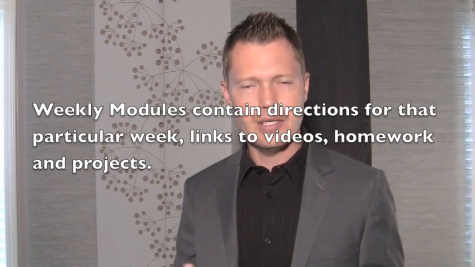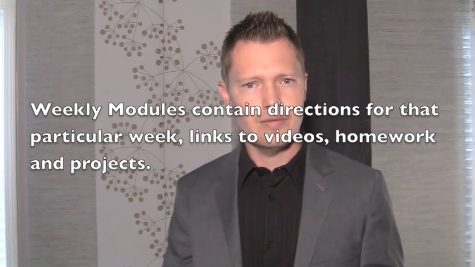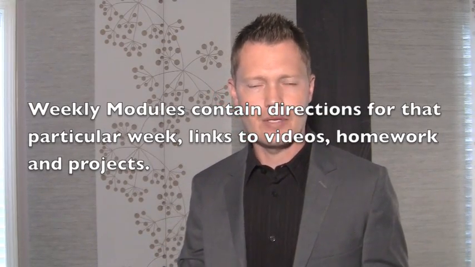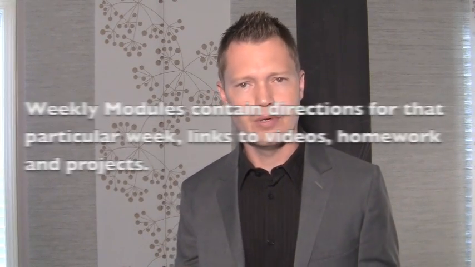Now within Blackboard, another main component would be the learning modules. So the way that I structure the course is week by week. Each week has its own module, and then each module has its own objectives, learning objectives, assessment, projects, homework, things like that. So when you go into the modules, each week will be clearly labeled.